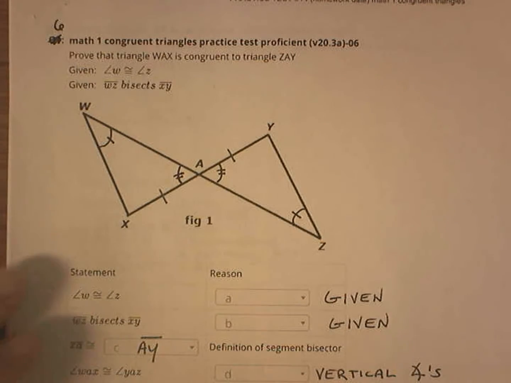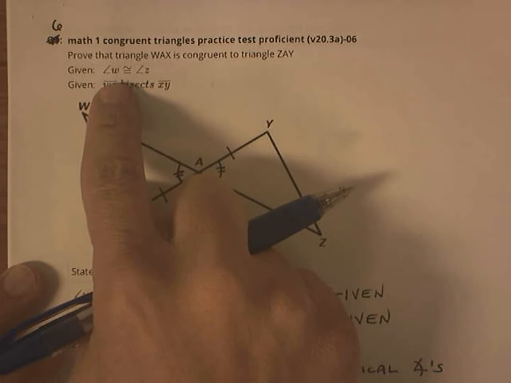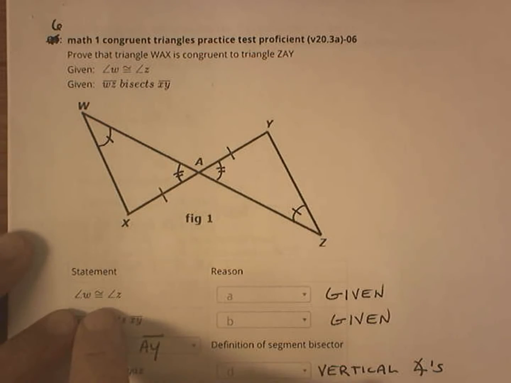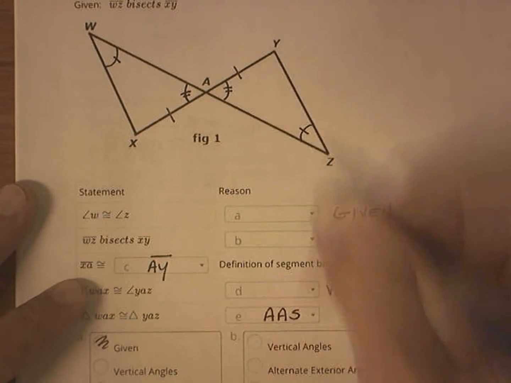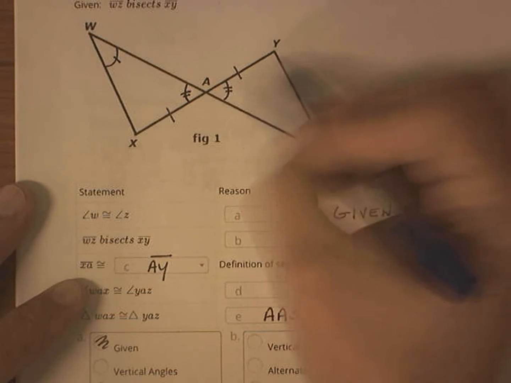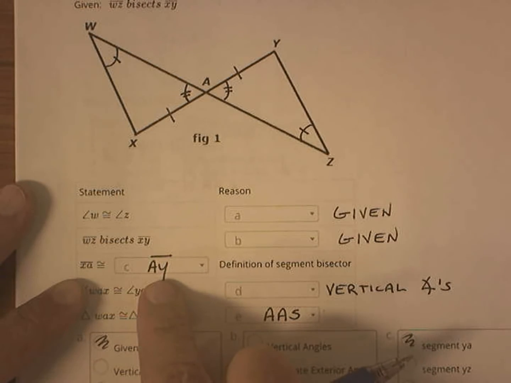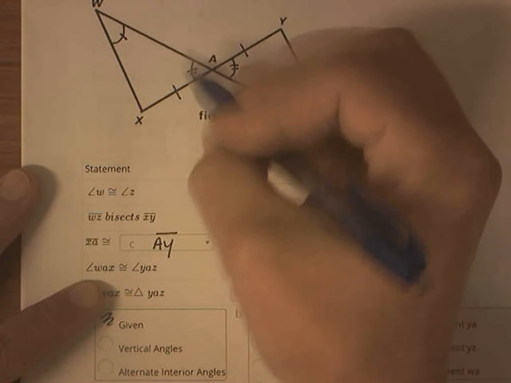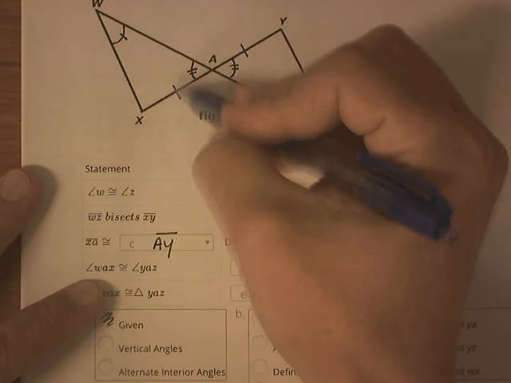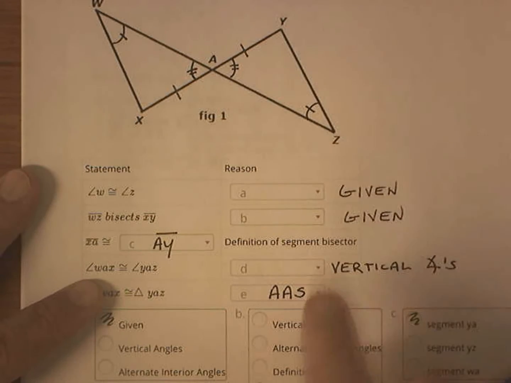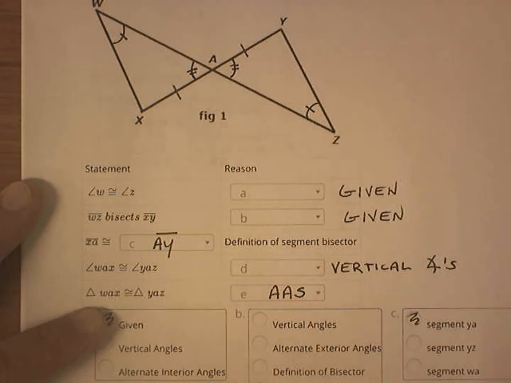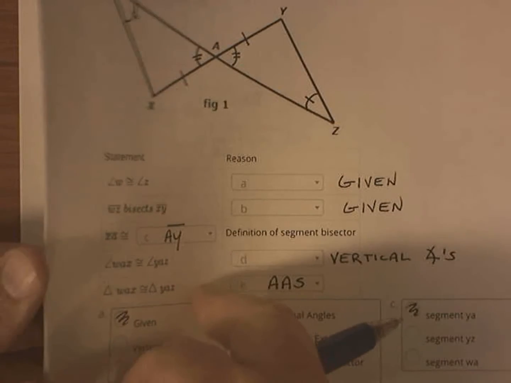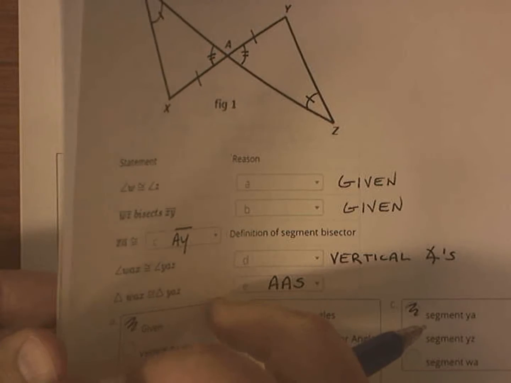All right, so we've got a proof here. We know that angle W is congruent to Z. How do I know that? It's given. WZ bisects XY. How do I know that? It's given. XA is congruent to AY because of the definition of angle bisector. I know that this angle, WAX, and YAZ, that one, are vertical angles. And now I have angle, angle, side. Nice little proof using drop downs.